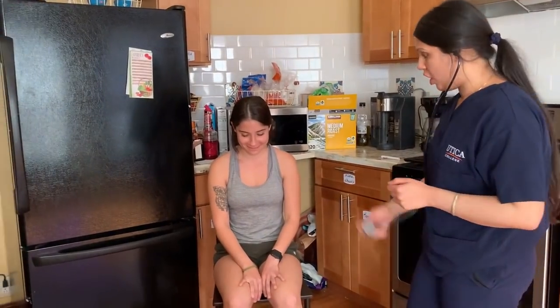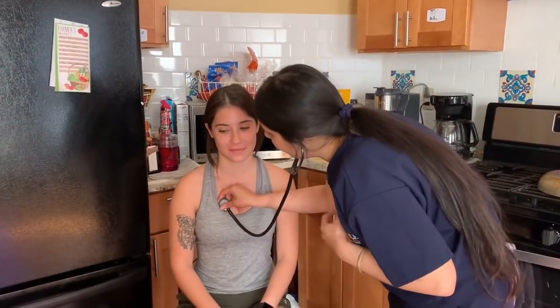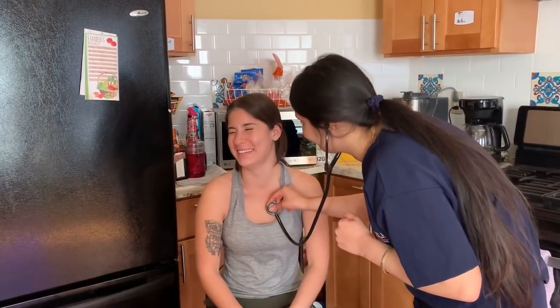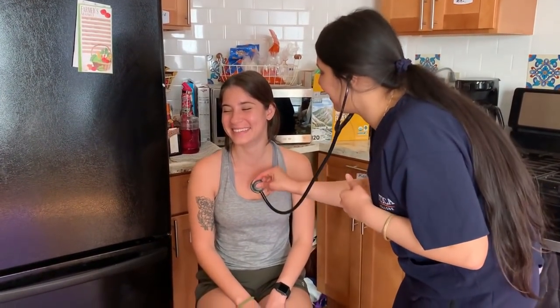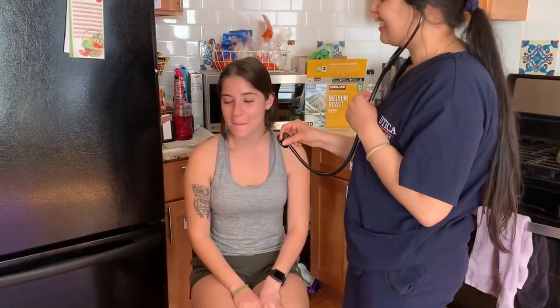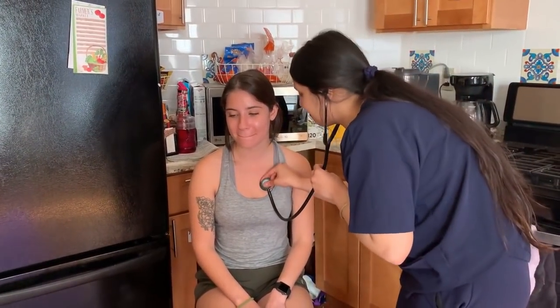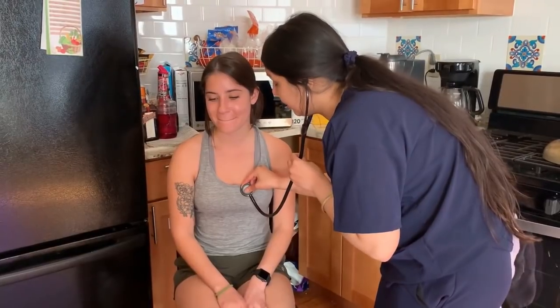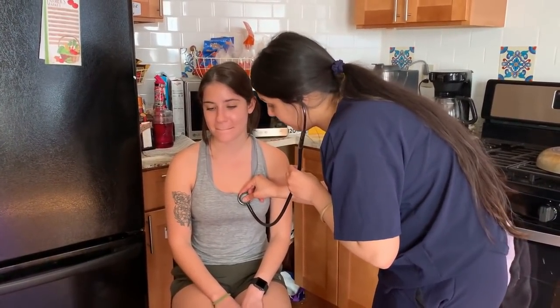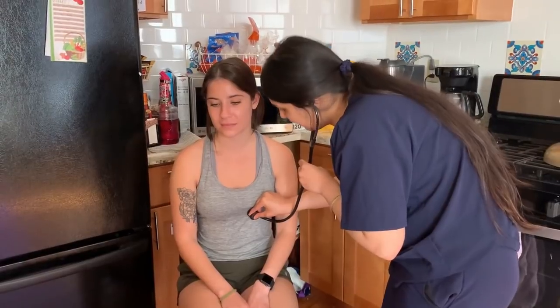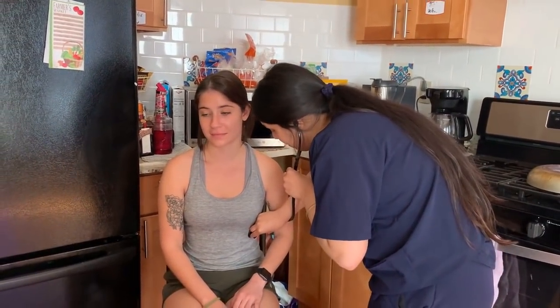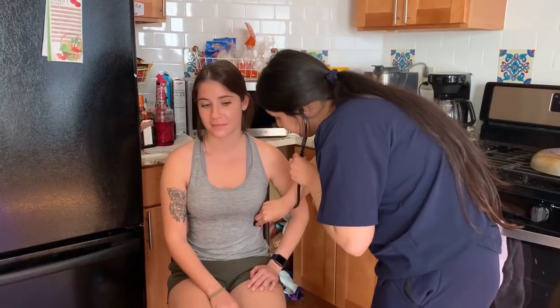So let's start with the heart. We're going to start on the right aortic, second intercostal. Go ahead, breathe for me, thank you. Oh, you don't have to breathe. Next, we're going to go ahead and do the left second intercostal pulmonic. Then we have the third intercostal Erb's point. Then we have the fourth intercostal tricuspid and the fifth intercostal mitral, the mitral valve.